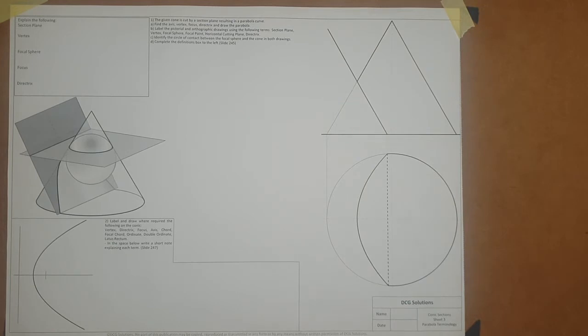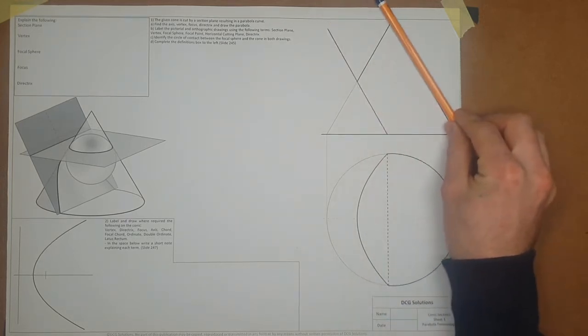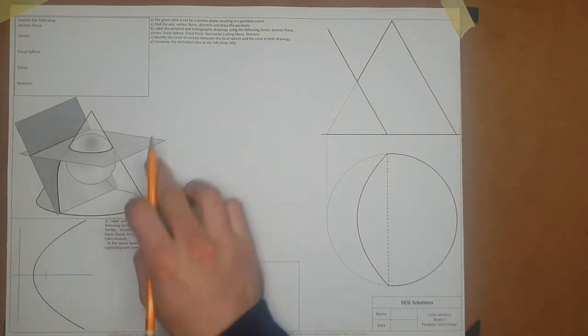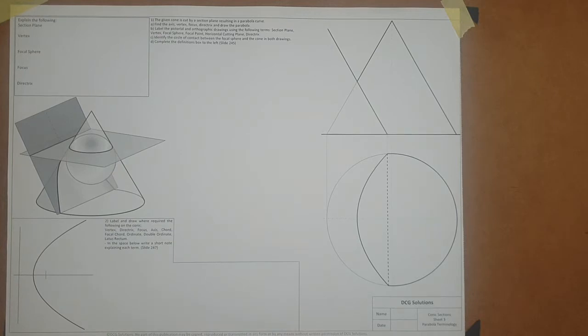But now we need to take it a step further and start looking at some more terminology to do with the topic of conic sections. So this time we're dealing with a parabola. The section is parallel to the generator. There's a lot more to add in. As you can see, it's not just about the true shape of the section cut this time, there's a lot more going on here.